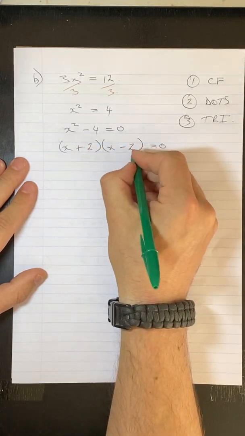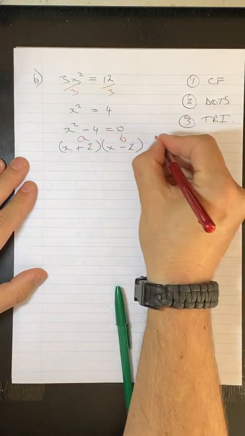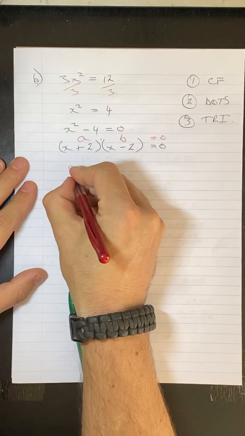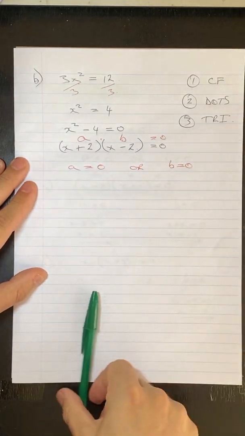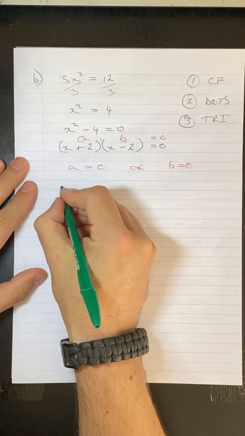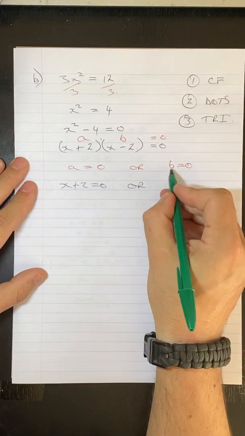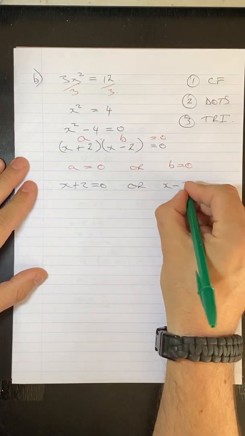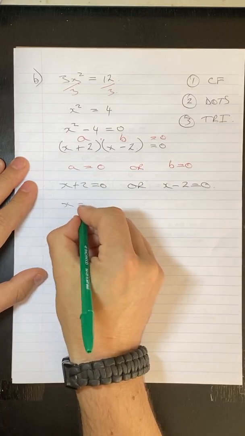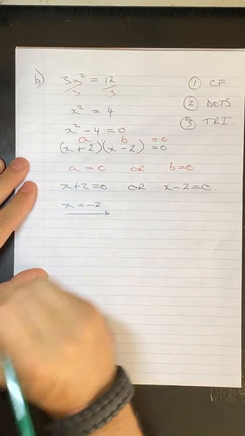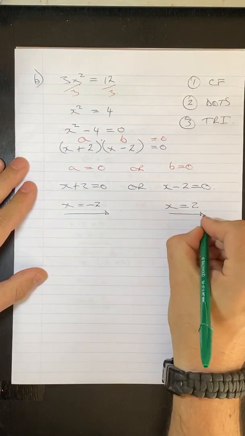What times what gives you the 4? It's 2 and 2. So we have that situation where we have a times b equals 0. So you remember a is equal to 0 or b is equal to 0. So in our case here, our a is x plus 2 equals 0, or our b is x minus 2 equals 0. To solve for this, take that to that side and we get x is equal to minus 2. That's our one solution. Take minus 2 to the other side, we get x is equal to 2, and that's our other solution.